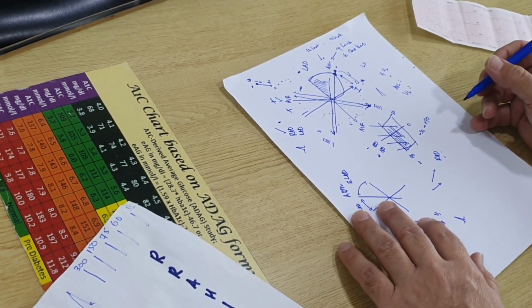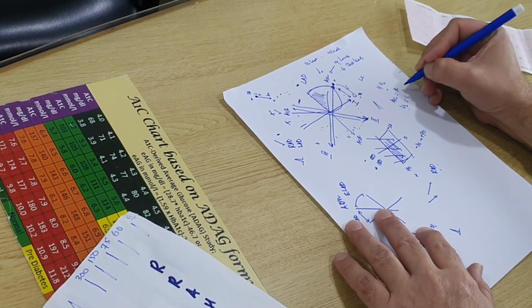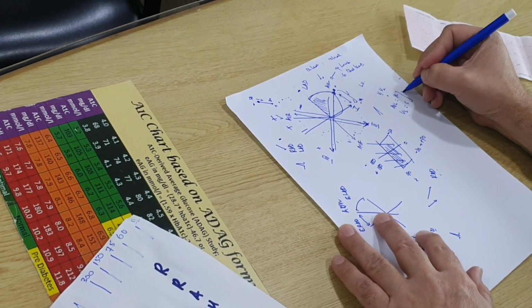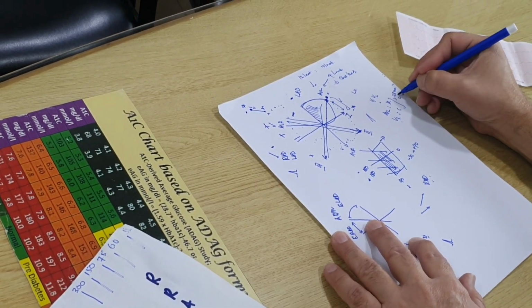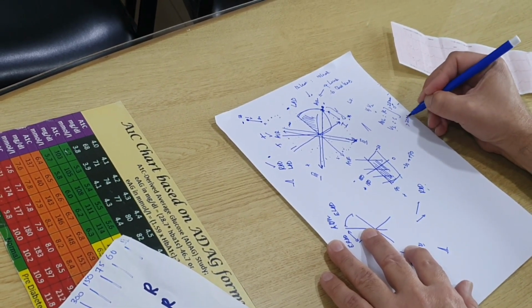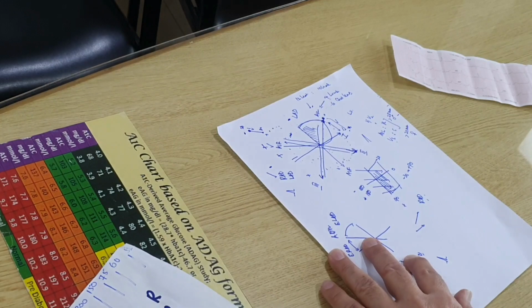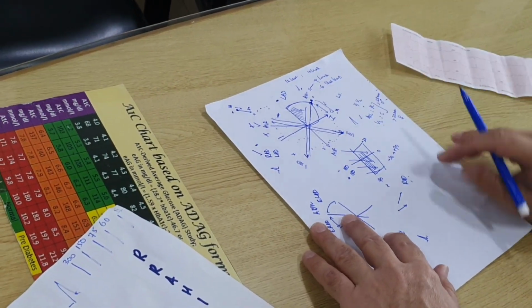If the R wave in AVL and the S wave in V3, collectively, are greater than 28 millimeters in a male and greater than 20 millimeters in a female, then this is called left ventricular hypertrophy.